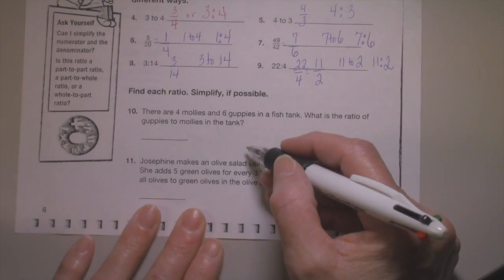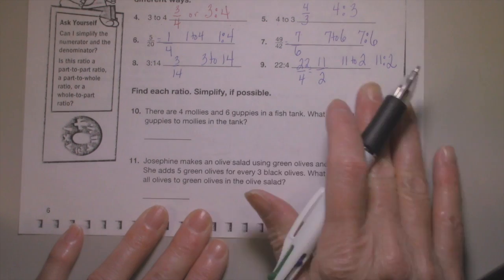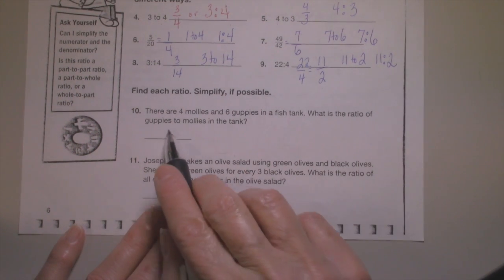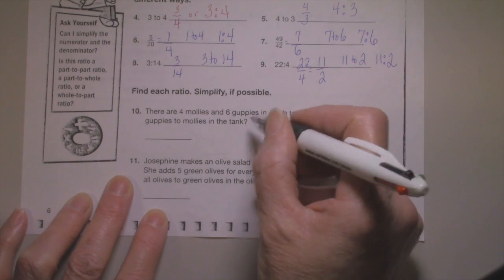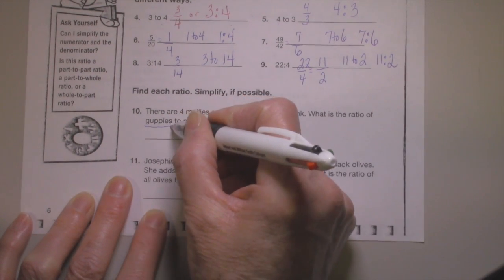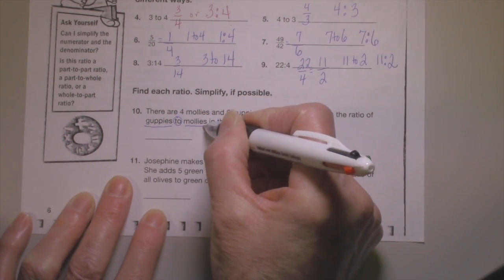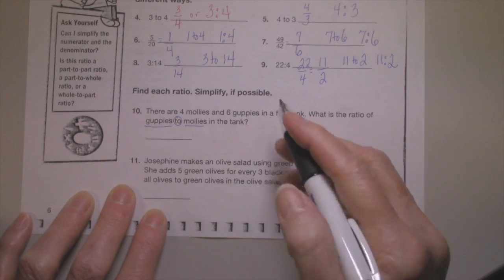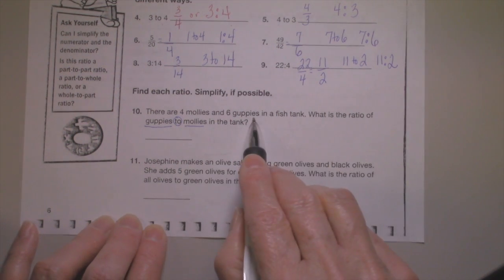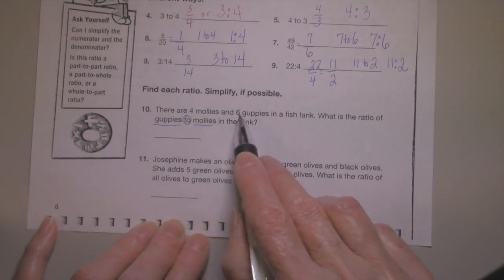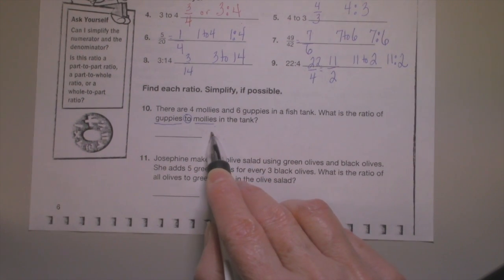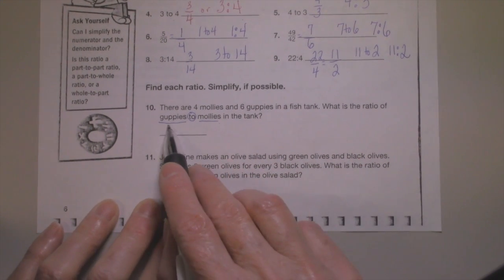There are 4 mollies and 6 guppies in a fish tank. What is the ratio of guppies to mollies in a tank? All right, so I have to do it in the order they're asking. Guppies to mollies. Really important. The actual problem started with mollies to guppies, but they're asking guppies to mollies. Trick question. If you set it up wrong, you will be wrong. So make sure you follow what they're asking.